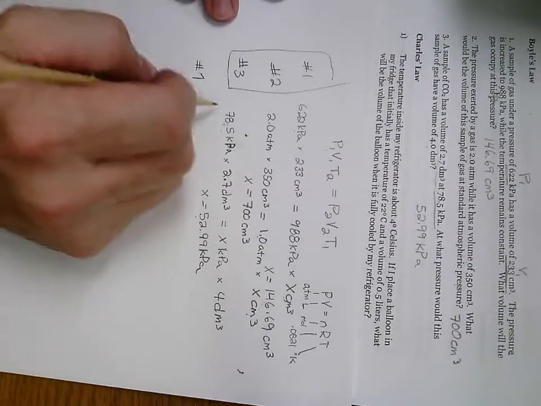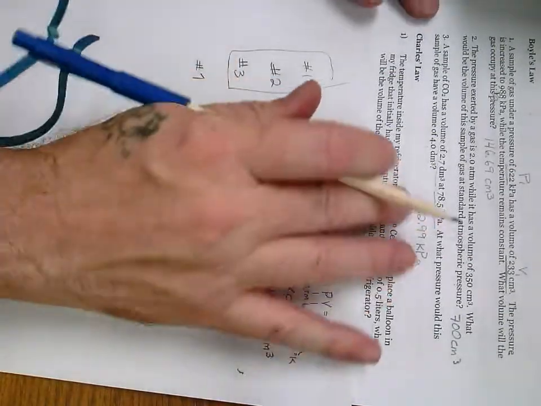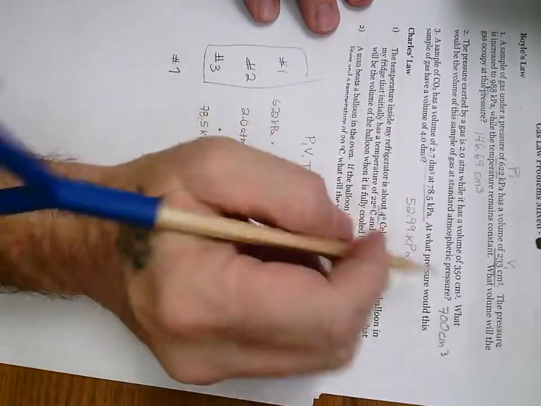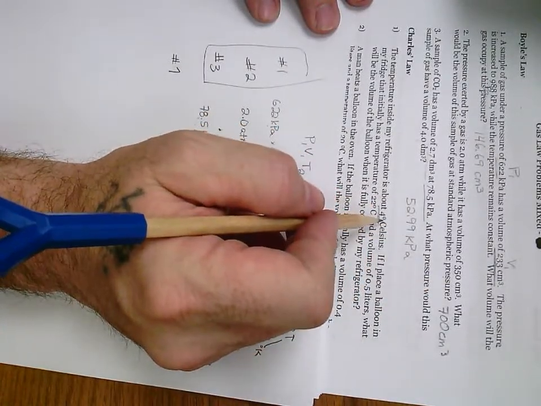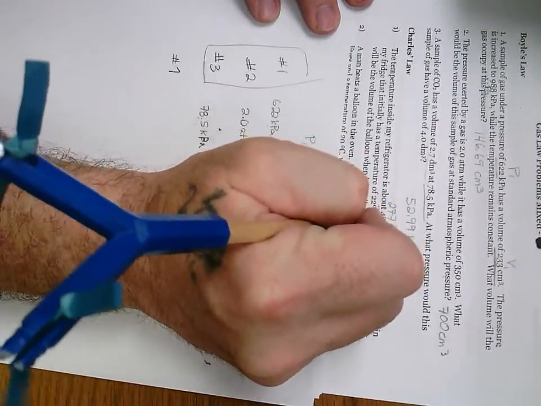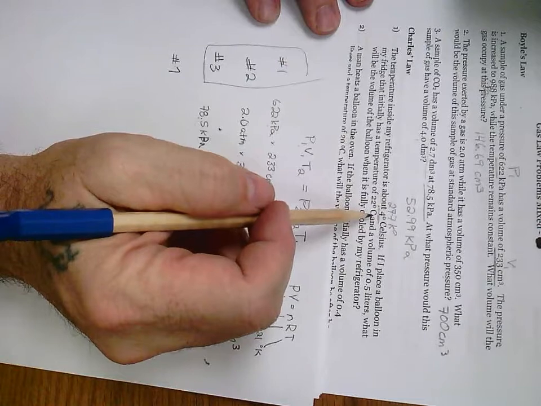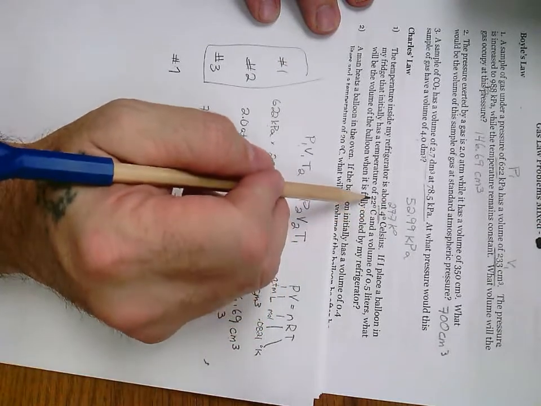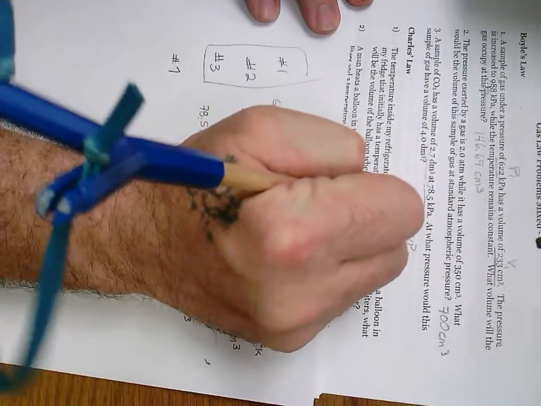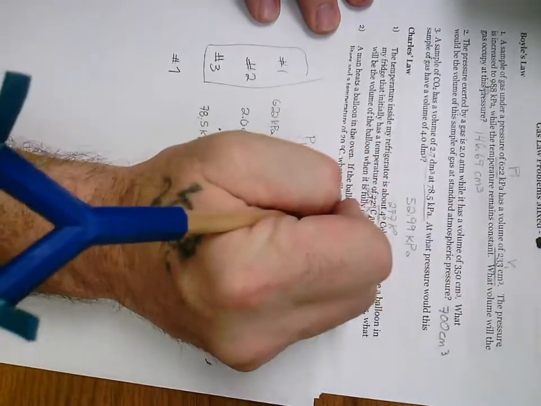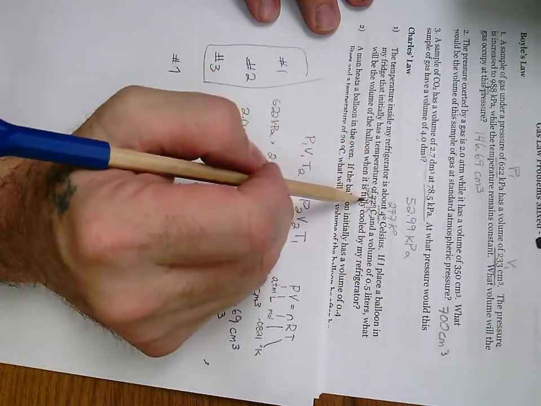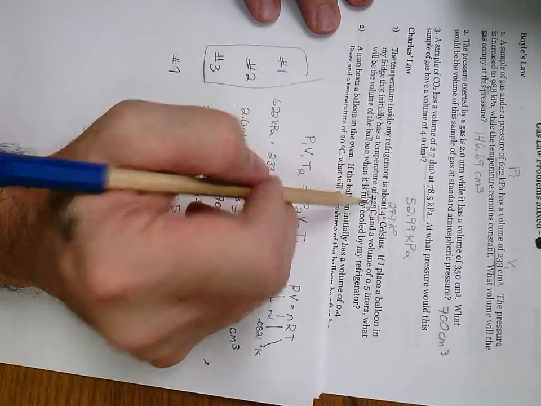So, again, using Charles' Law, I have a temperature inside my refrigerator that is 4 degrees Celsius. The first thing I'm going to do is add 273 to that and make it 277 Kelvin before I decide if it's my T1 or my T2. And I've got 22 down here, so that's 295 Kelvin. If I place a balloon in my fridge, it initially has a temperature of that, so that's T1.